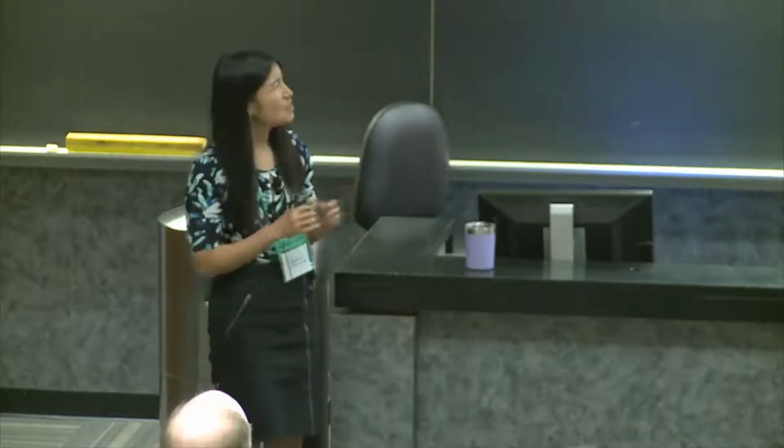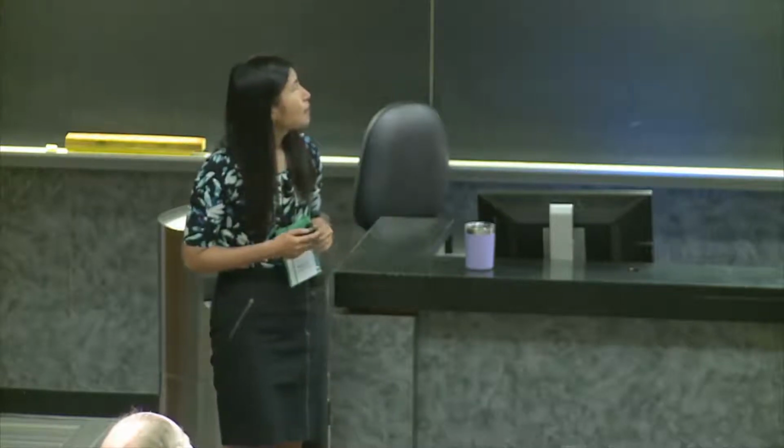This is still in progress. I'm not really sure when we'll be done with the paper. So I apologize if some of the ideas or equations are permuted, because that's how it still is in my head. This is joint work with my colleague and collaborator, Varun Zog, who is in ECE at Madison.